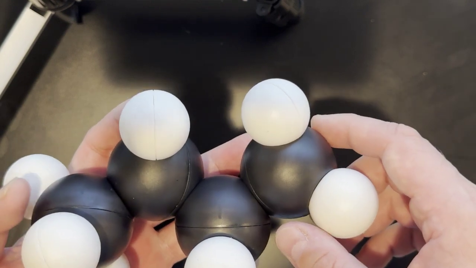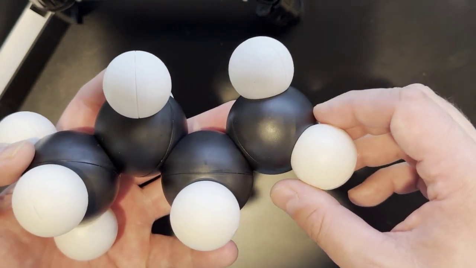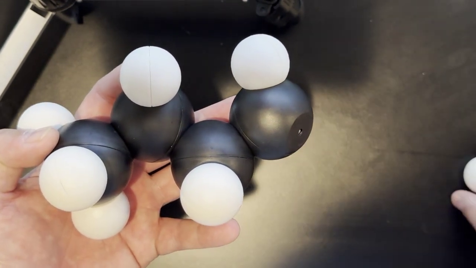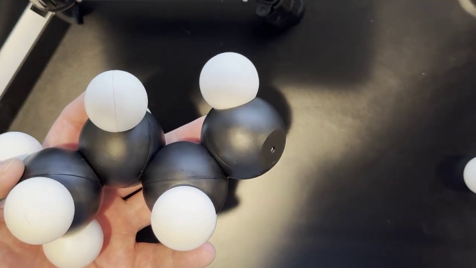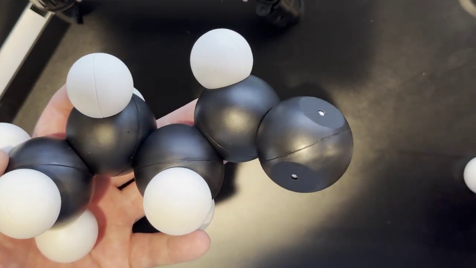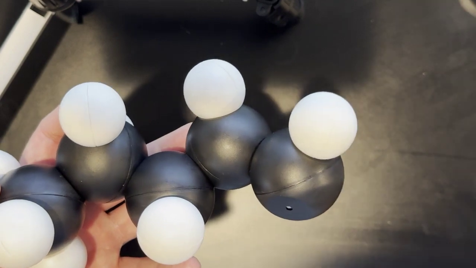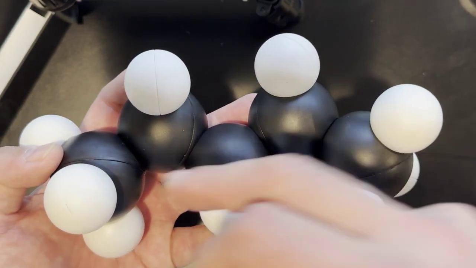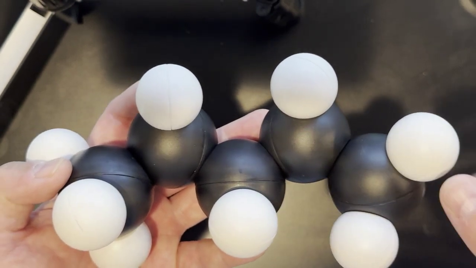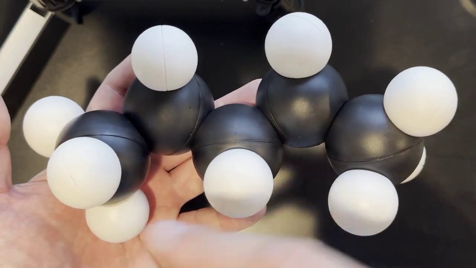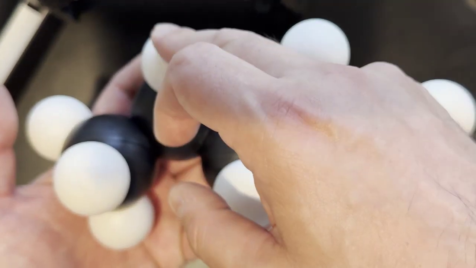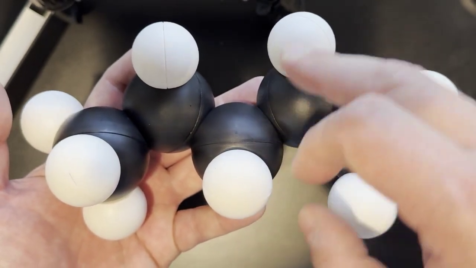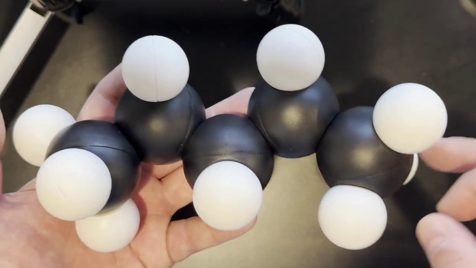So we can go ahead and take off a terminal hydrogen, add a 5th carbon, and that's going to add 3 more hydrogens. So now we have 1, 2, 3, 4, 5 carbons, and 3, 4, 5, 6, 7, 8, 9, 10, 11, 12 hydrogens.